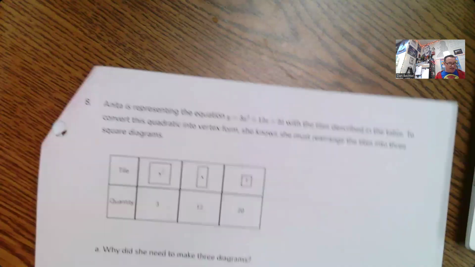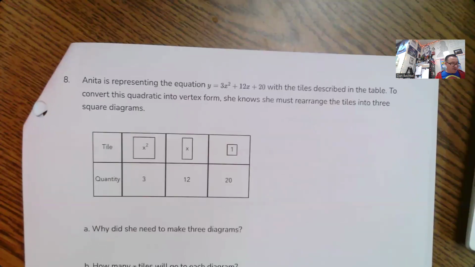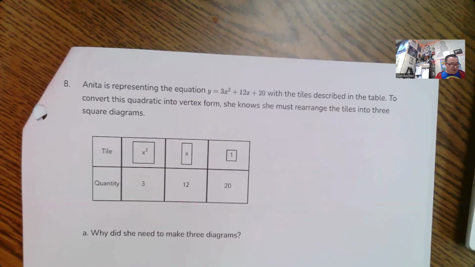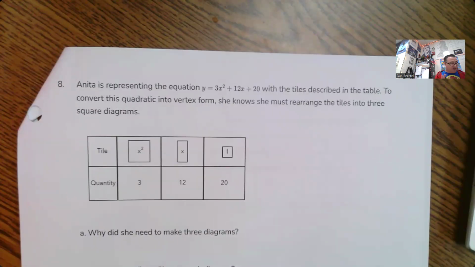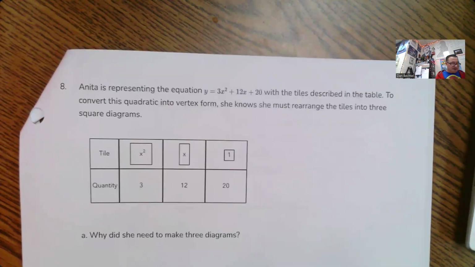Oh, Anita, she's representing this described in the table. She wants to convert it to vertex form. She knows how to rearrange the tiles. They're all positive, so we're actually not starting off short here. That's actually kind of nice. So let's think about this.